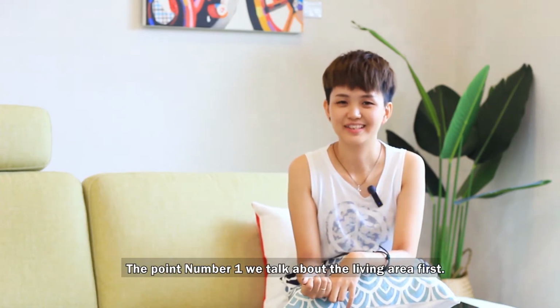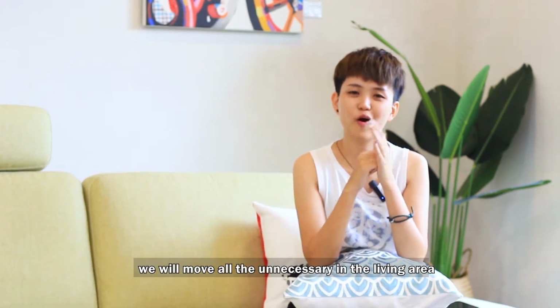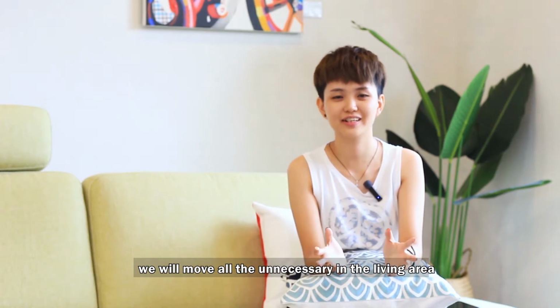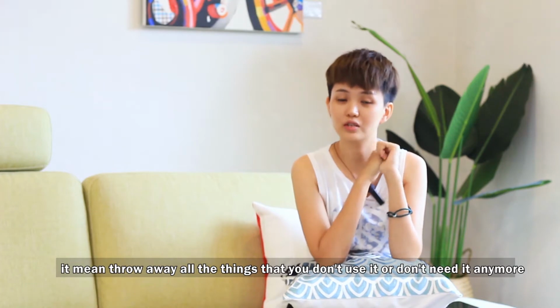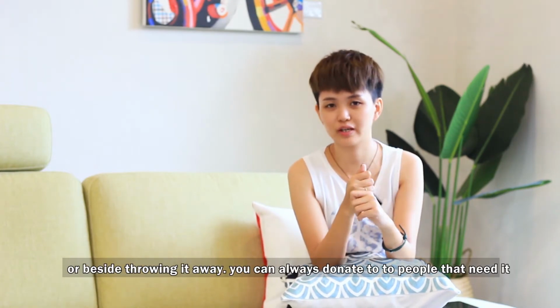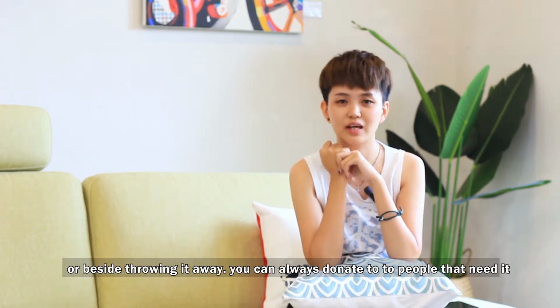The point number one, we talk about living area first. You remove all the unnecessary things at the living area. It means throw away the things that you don't use, don't need anymore. Or besides throwing, you can also donate to the people that need it.